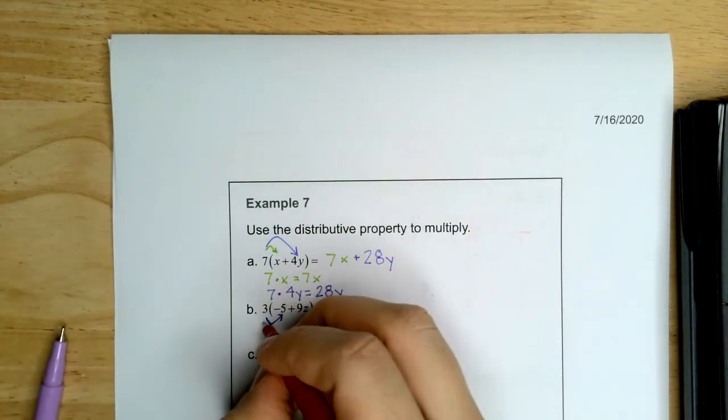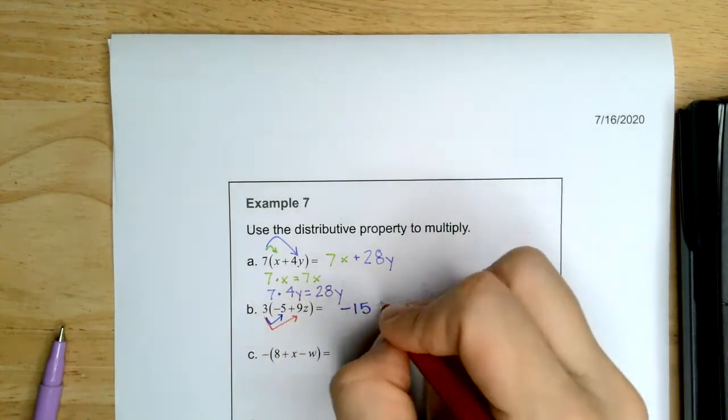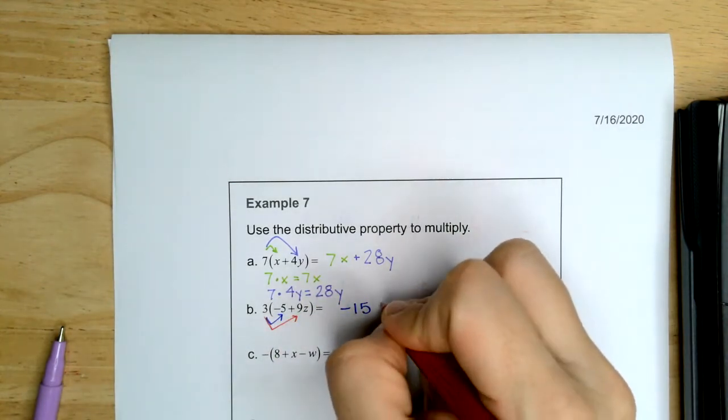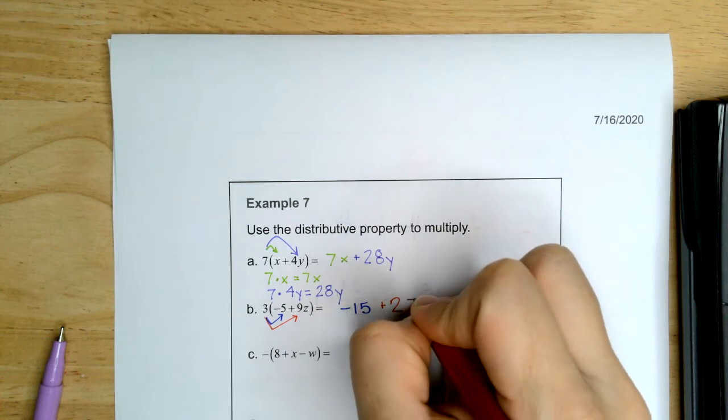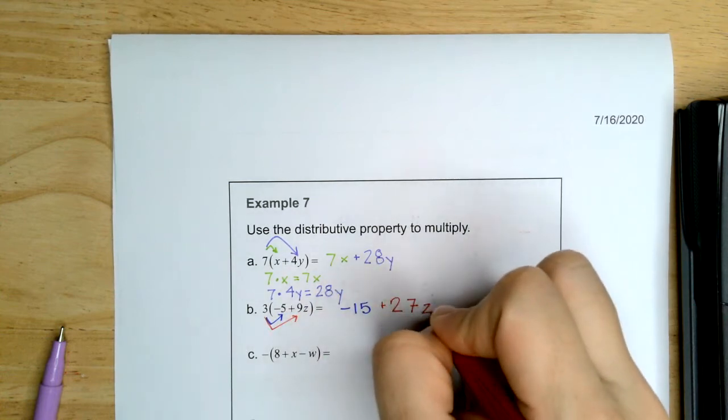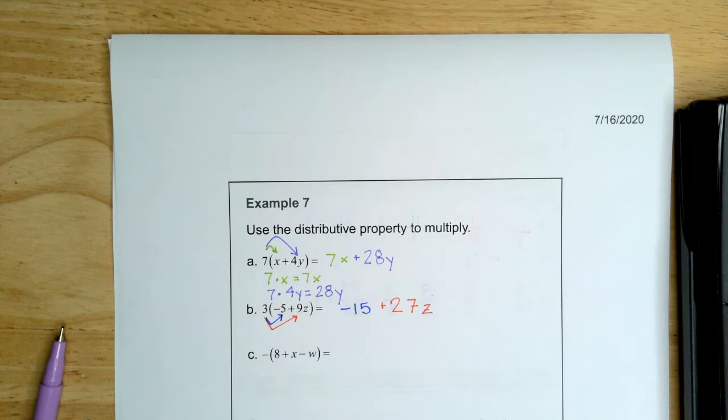3 times a positive 9z. 3 times 9 is 27. It's a positive, so I'm going to say plus. And then z just comes along with it.